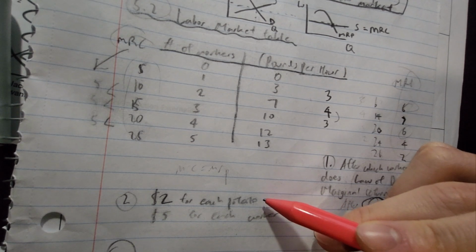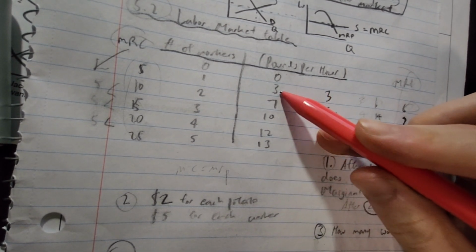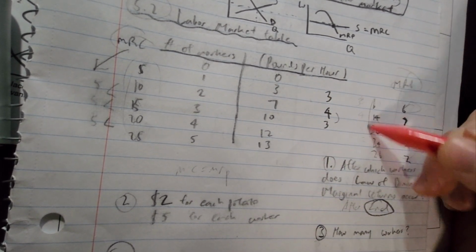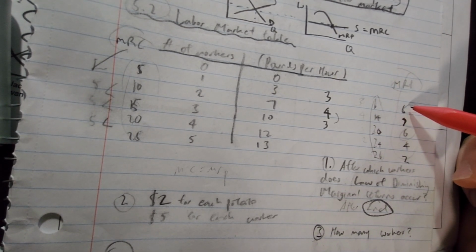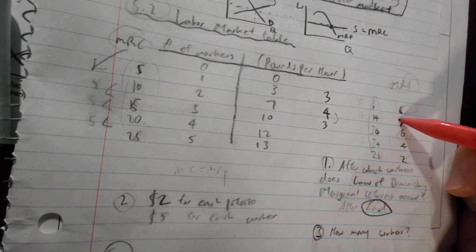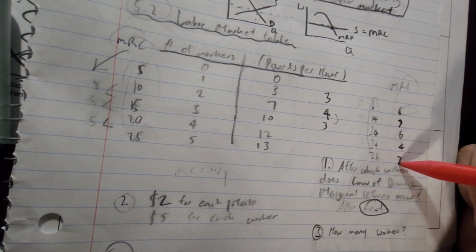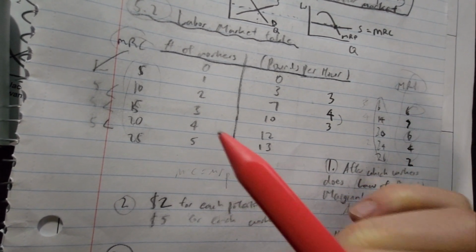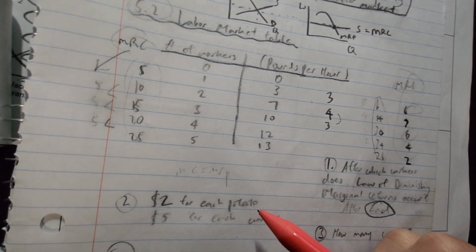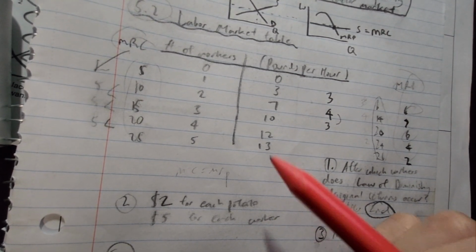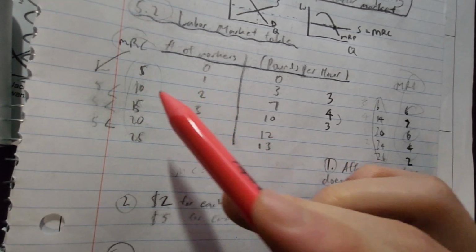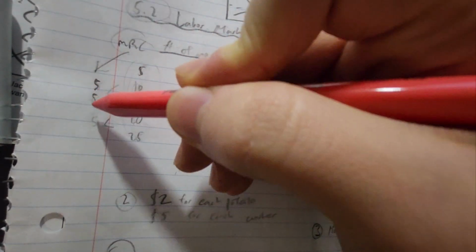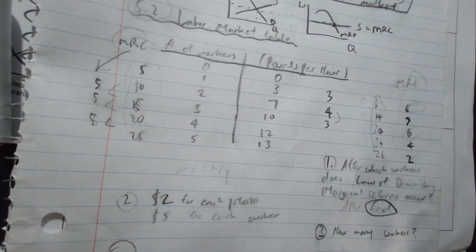Because each potato costs $2, we should multiply every number here by 2, and we can find the marginal revenue product. On the other hand, given that each worker's wage is $5, we can multiply each number by 5, but we know that the wage is constant for all the workers, so the marginal resource cost would always be 5.